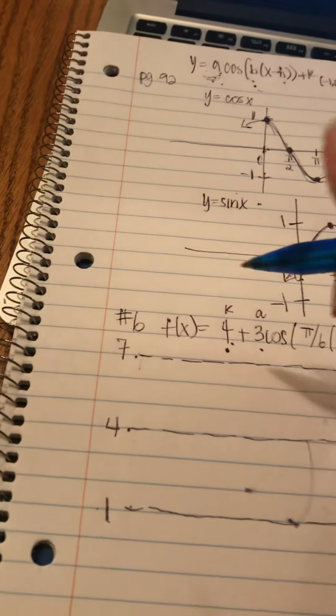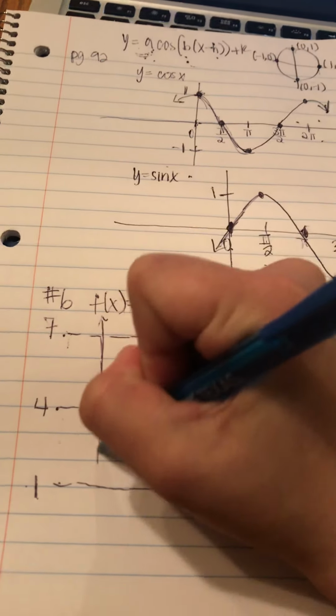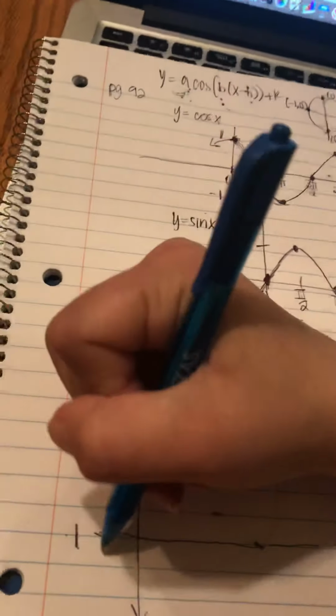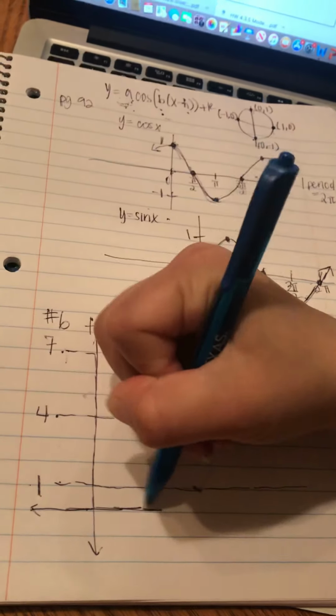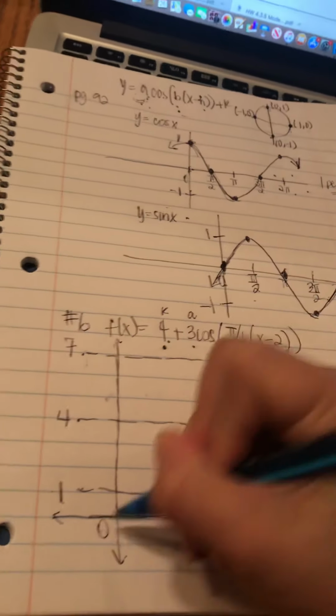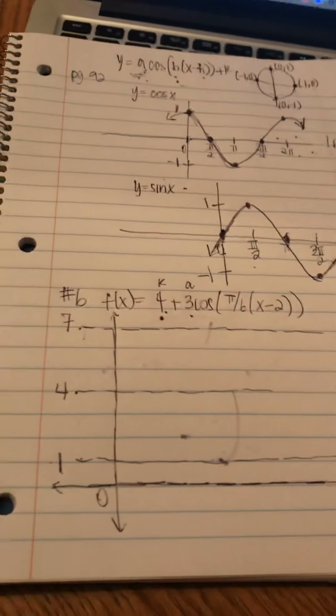Now I'm going to go ahead and create an x and y axis. So I'm going to create my y-axis, that's just my vertical axis. And then my x-axis, well, 0 would be right here. So this is at 0 right there. So here's my x-axis and my y-axis.